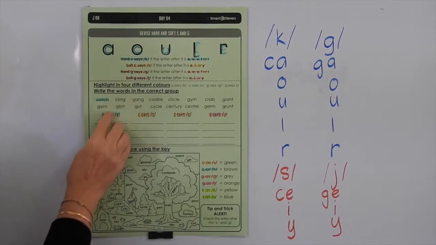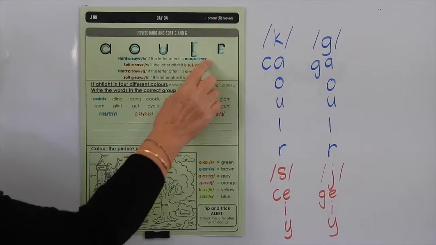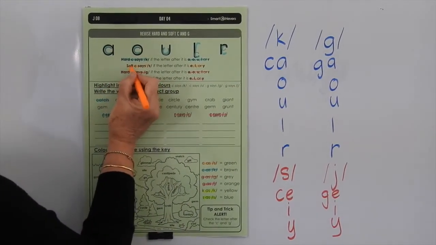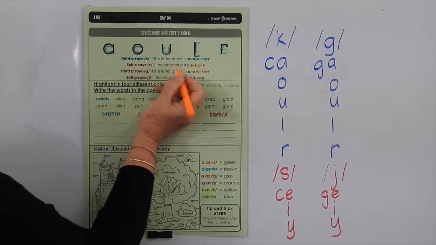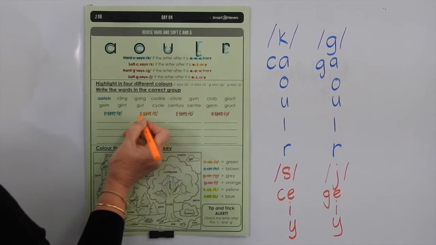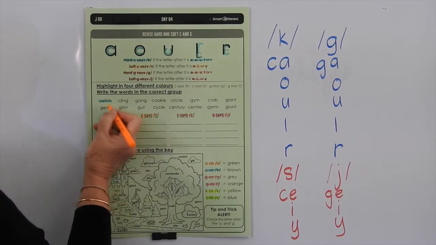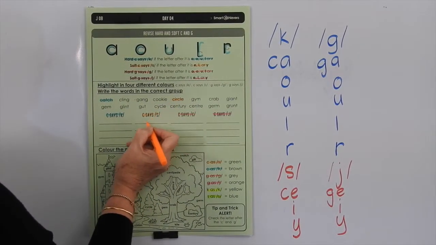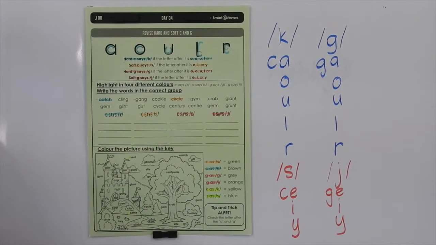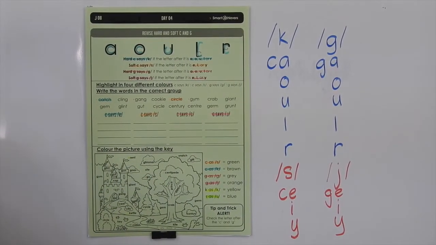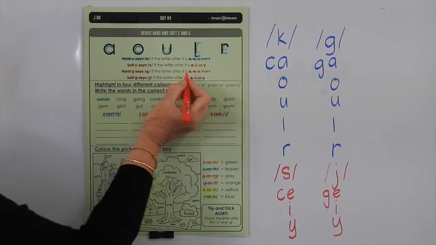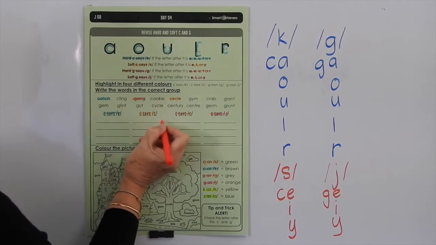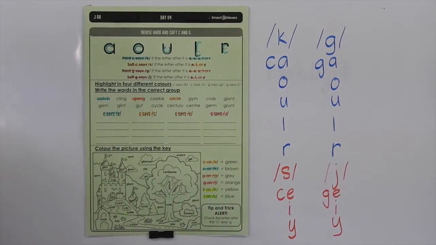Now here we've done the C says K, we've made them blue. Let's go to another colour, orange. So when the C says S, you know it's going to be followed by an E, I or Y. So C says S. Let's see if we can find a C followed by that. There we are, we've got circle. Let's have a look at the next one. Hard G says G when it's followed by an A, O, U, L, R. Hard G, there's one there. So we'll be writing it there. And soft G says J.